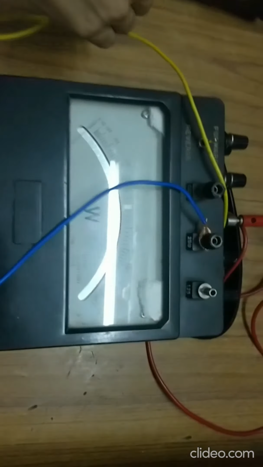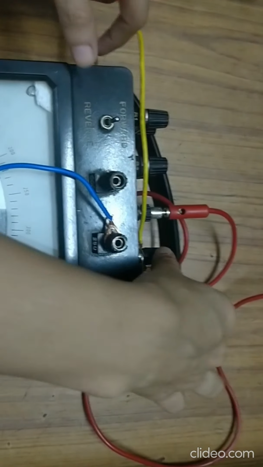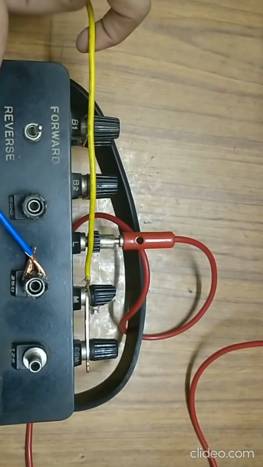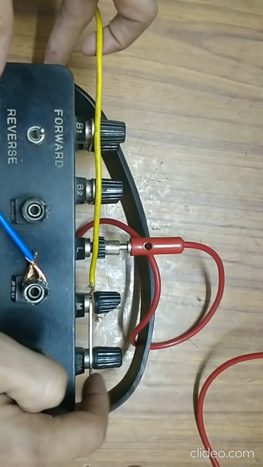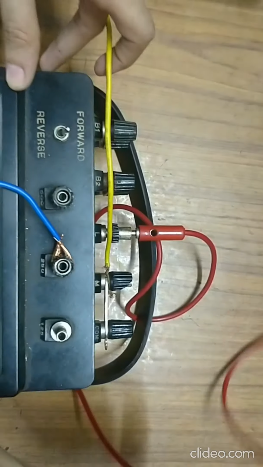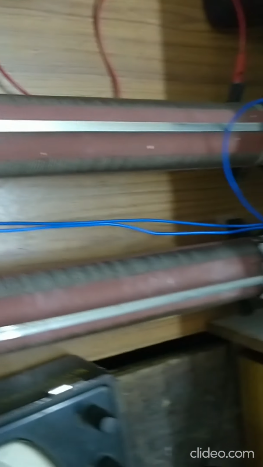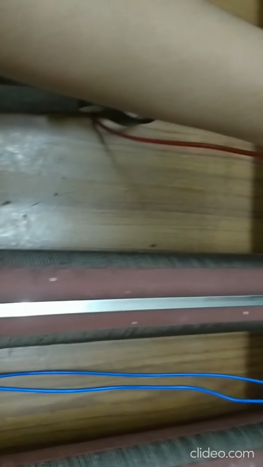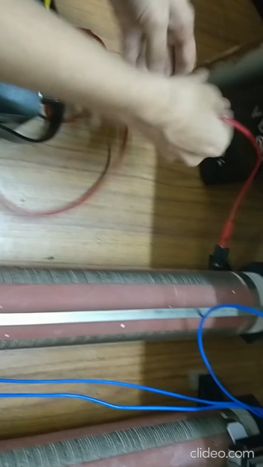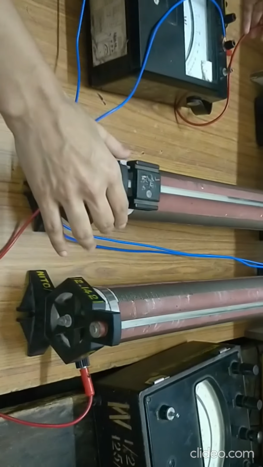From this ammeter we go to the wattmeter, and I have shown how to connect it. You can see that M and C are shorted, and from L we connect to the load, and the voltage terminal across the load. This L terminal is connected to the load, which is a combination of 250 ohms connected in series.